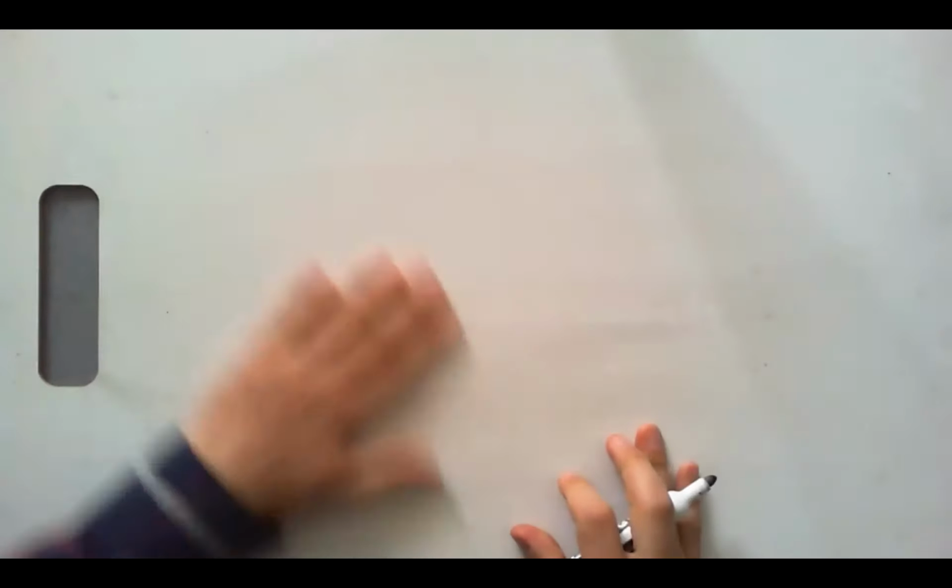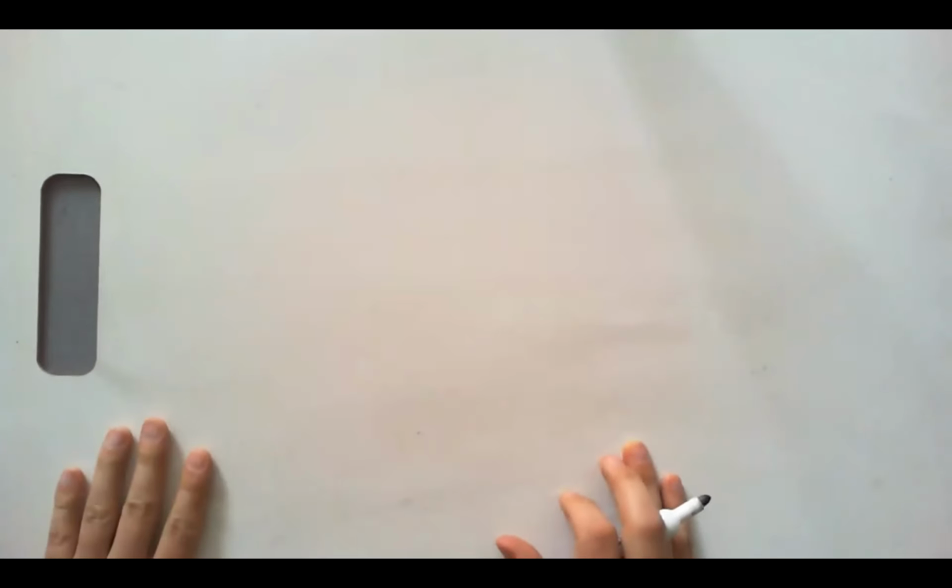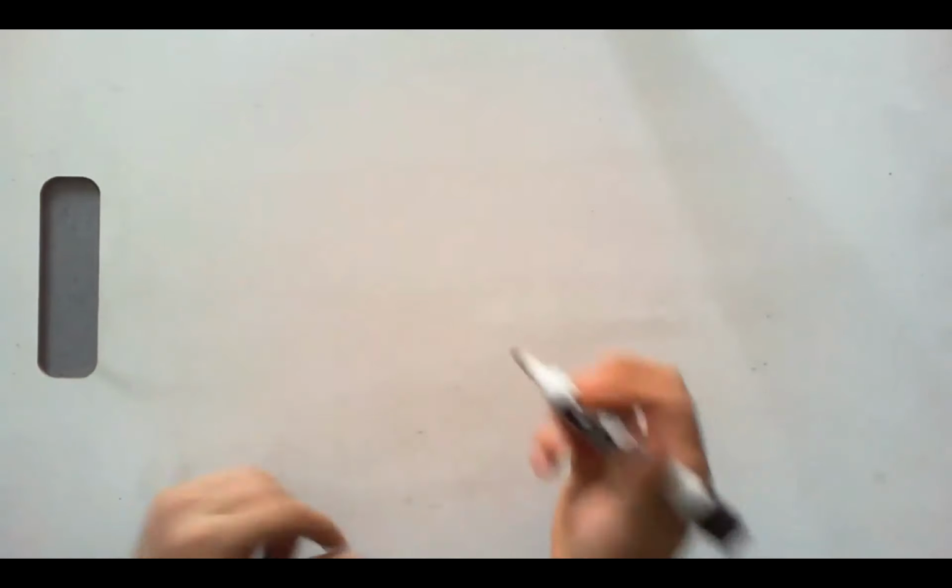Okay, here's my whiteboard back. So what is the geometry of the universe? The geometry of the universe may seem like a trivial thing to you, but it's actually really profound, right? It has to do with the actual geometry of the universe.